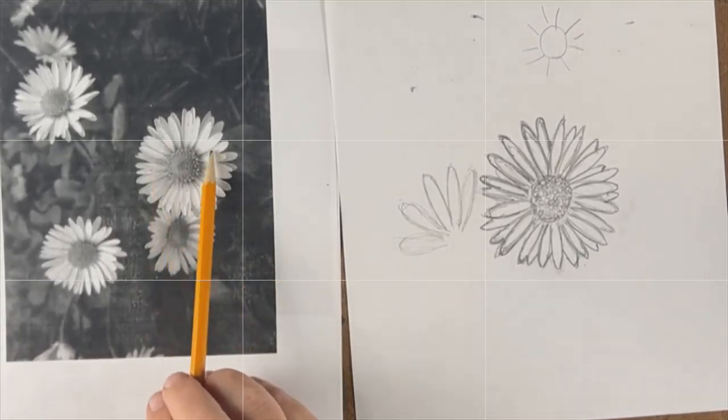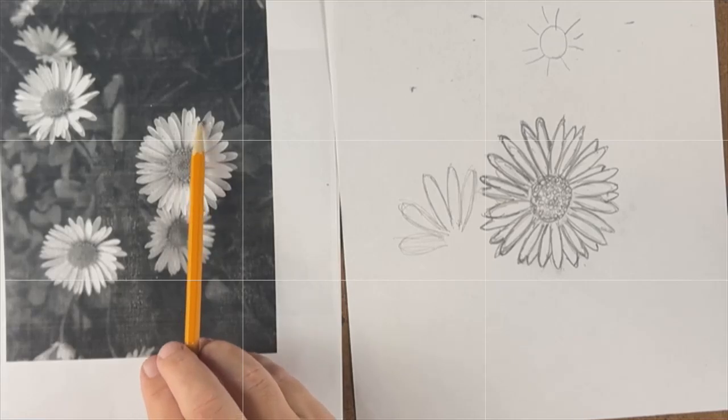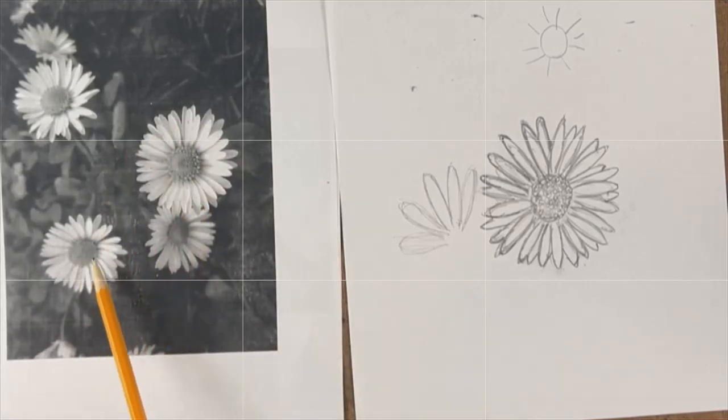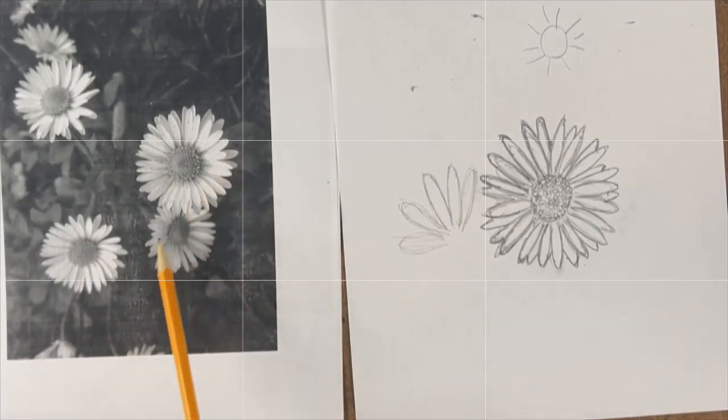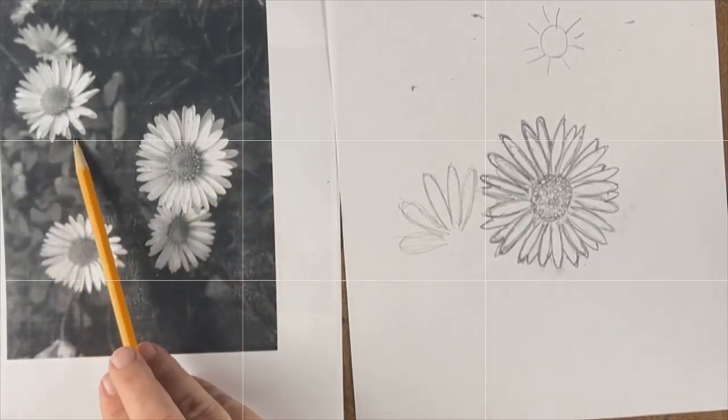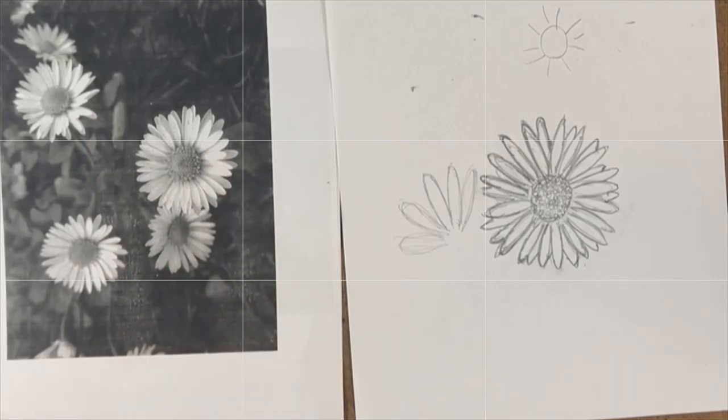So another thing is the back petals, the petals in the back, I think should probably be a little longer than the ones in the front. It looks like they come out a little farther. Some of them do. And that's probably because the petals in the front are probably leaning more toward the center. They're probably not longer. They're probably just leaning more toward the center with the front ones than the back ones.